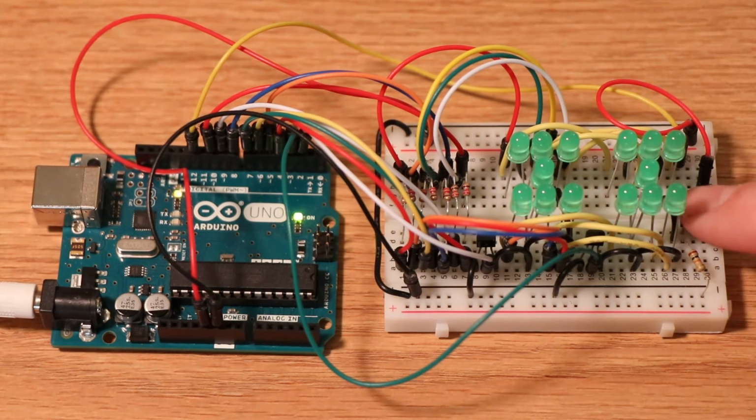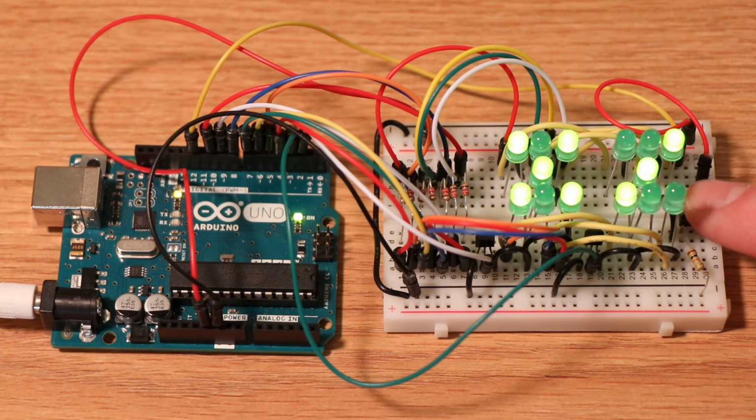And that concludes this 2-part video series on the Arduino Dice Roll project. If you missed the first video, click on the link provided to view part 1.